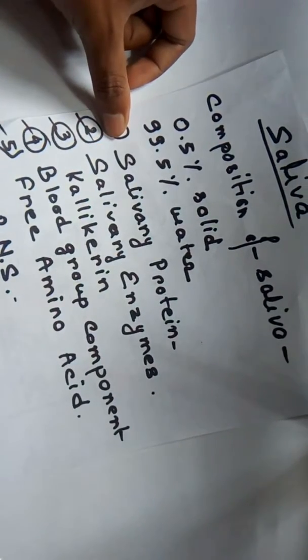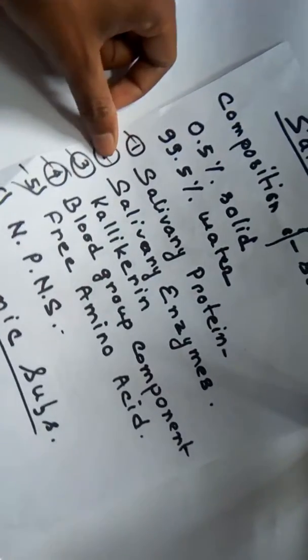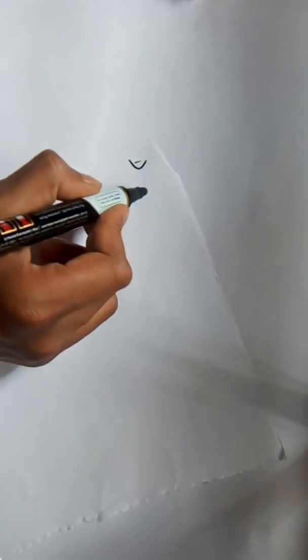Now let's talk about the functions of saliva. The main function of saliva is in digestion. First, it helps in preparation of food for swallowing. Saliva moistens the food and dissolves it, and hence it facilitates chewing by movements of the tongue.